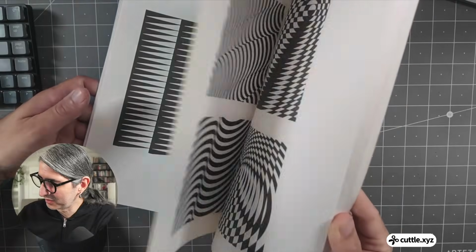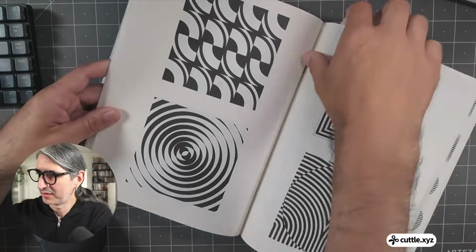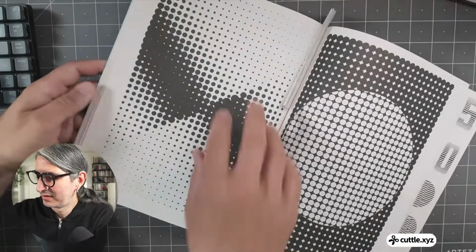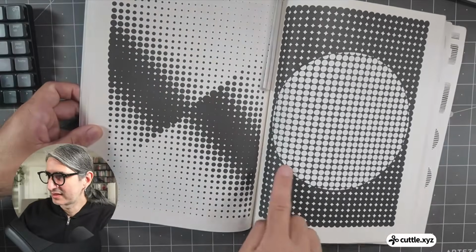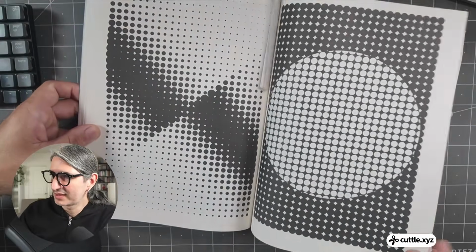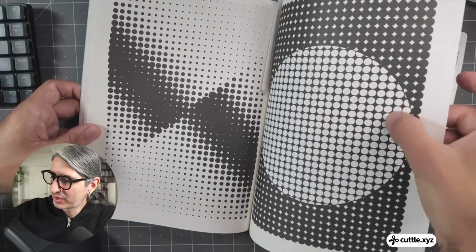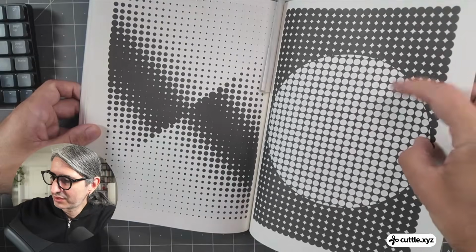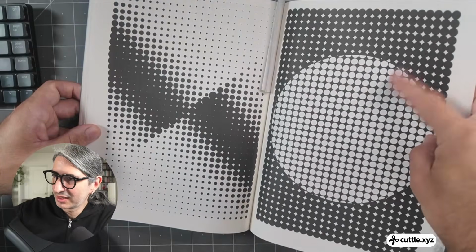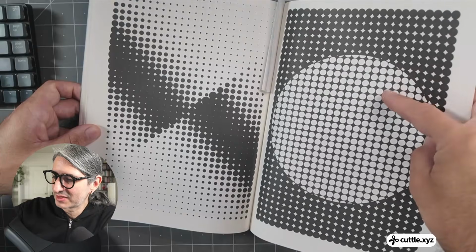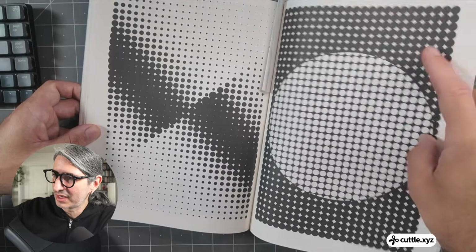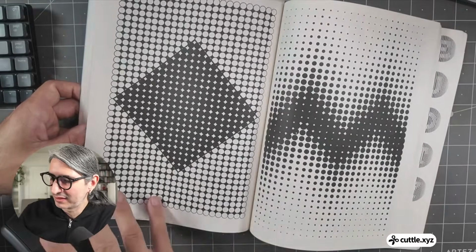So I'm going to jump all the way to, actually I have a marker here. I was jumping to these because, as you can see, whatever is inside of the circle kind of flipped the shapes and the colors. So the circles here are black, the circles here are white.